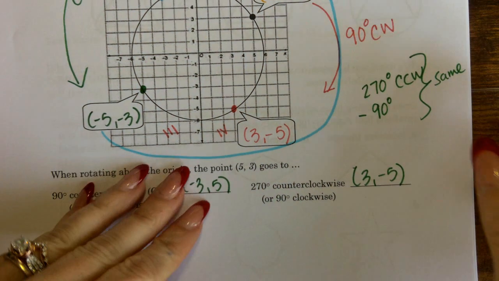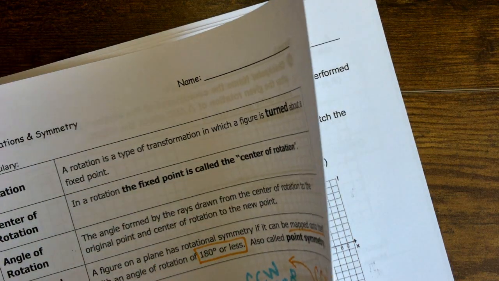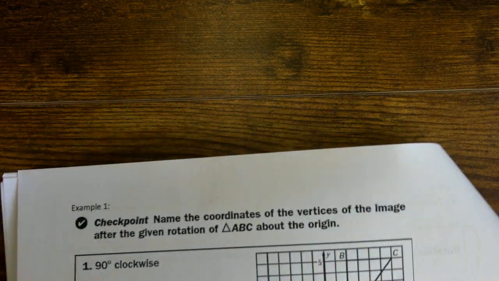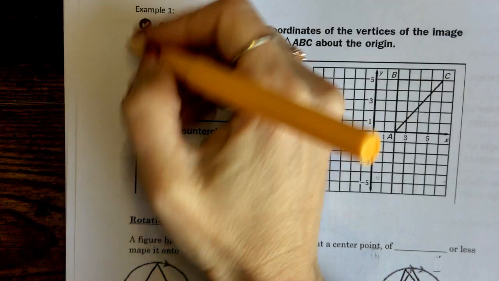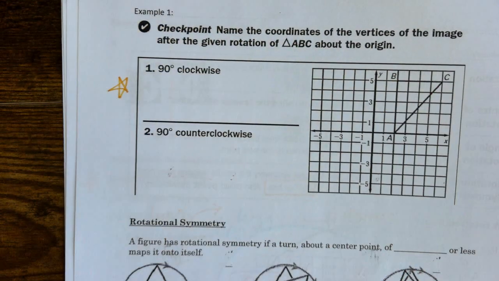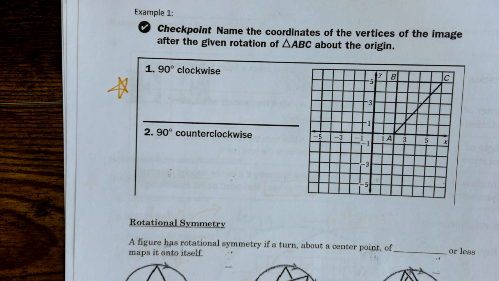Alright, turn the page. We're about to talk about angles right about now.